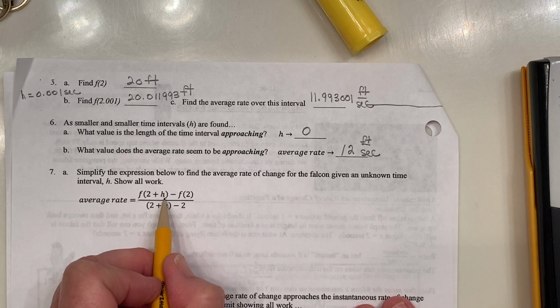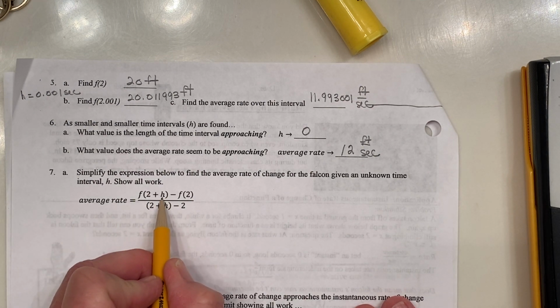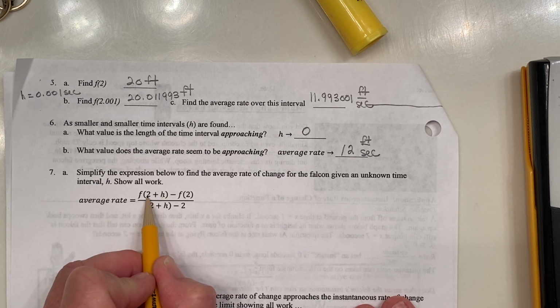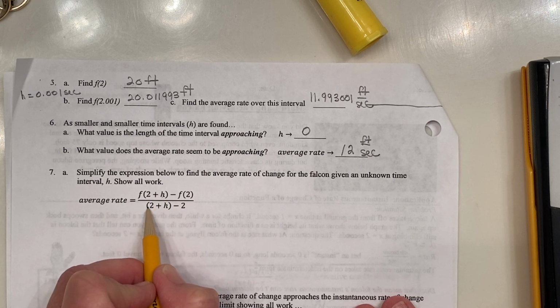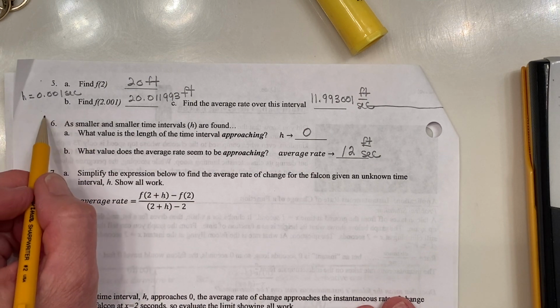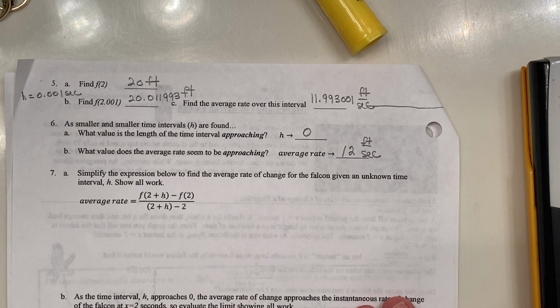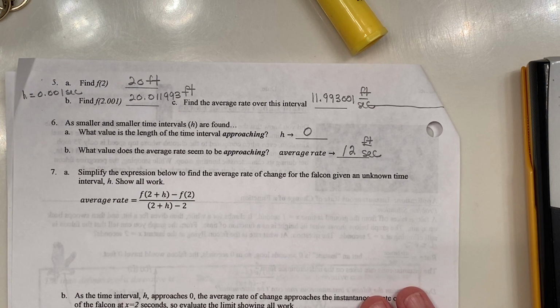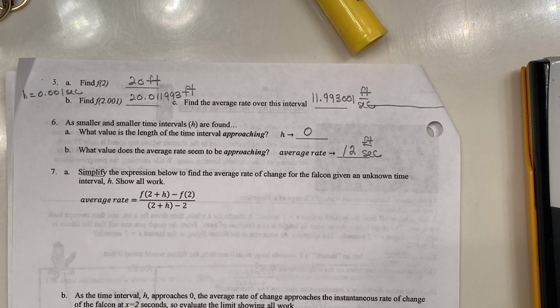In our next set of problems, h was 0.5, because when we added it to 2, we got 2.5, and then down here we did 2.5. So h just represents those unknown values of the time difference between x equals 2 and another x value of a point. So simplify the expression below to find the average rate of change.